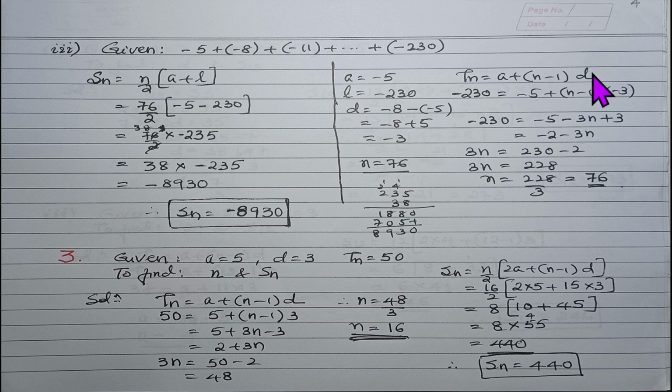So Tn is equal to a plus (n minus 1) into d. Tn is minus 230, which is equal to minus 5 plus (n minus 1) into minus 3. So I have used d here to find n. Substituting, minus 230 is equal to minus 5 minus 3n plus 3, that is minus 2 minus 3n. Simplifying, we get n is equal to 76. So substitute n here: 76 by 2 in the bracket minus 5 minus 230, and minus 5 minus 230 becomes minus 235. So 76 upon 2 into minus 235, after simplification we get 38 into minus 235, that is minus 8930, and that is the sum of the given terms of the AP.